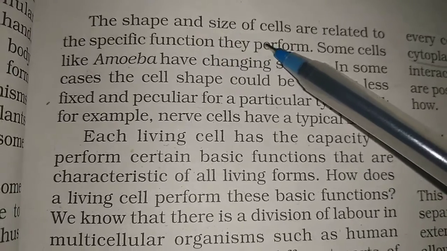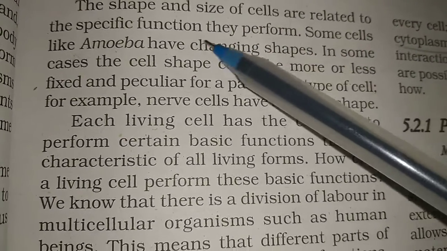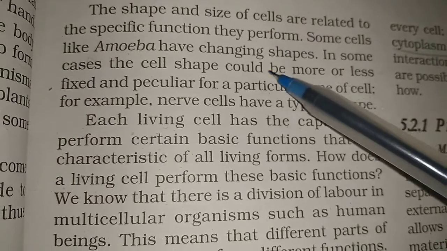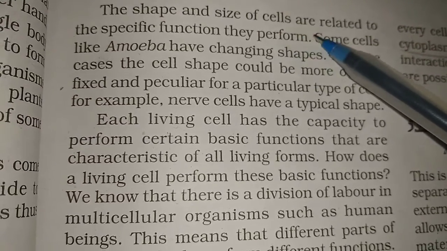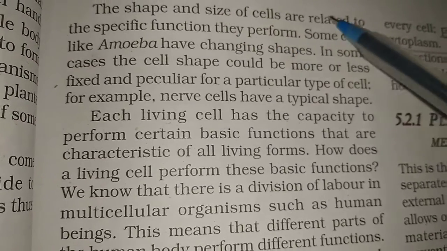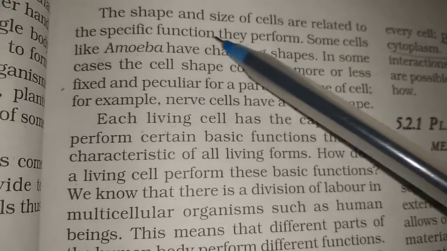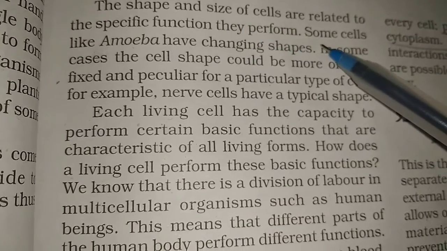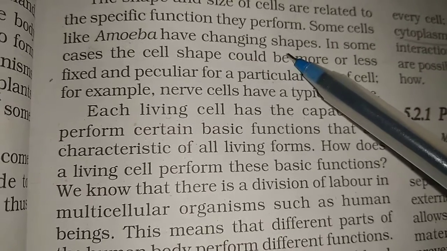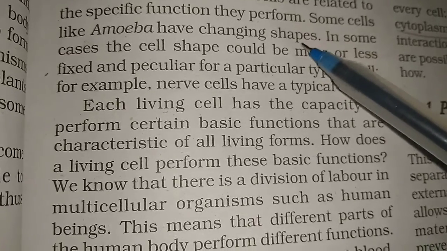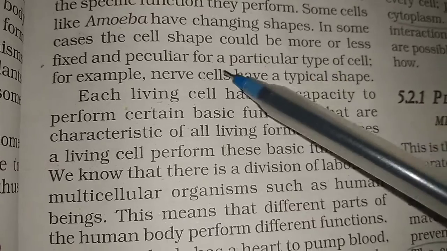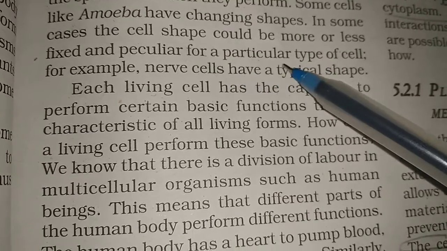So the shape and the size of cells are related to the specific function they perform. That means all the cells do not have the same shape and the same size, right? Actually their shape and size are different because they are performing different functions. So according to the functions they have the shape and the size. For example, some cells like amoeba have changing shape. What do we all know about the amoeba? Amoeba can change its shape, and in some cases the cell shape could be more or less fixed and peculiar for a particular type of cell.